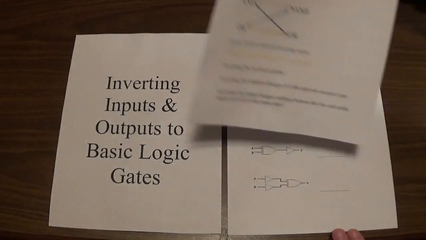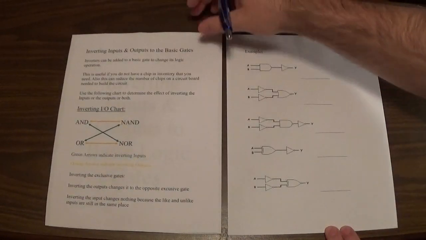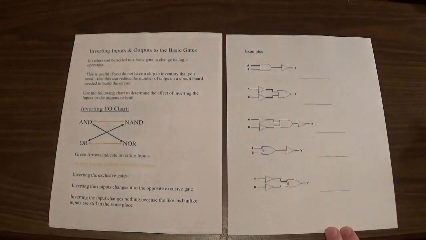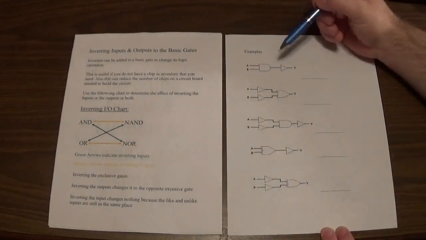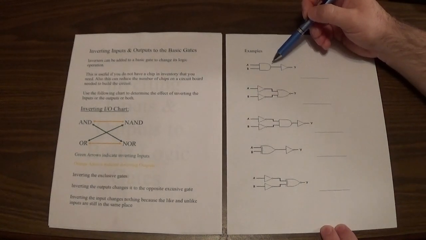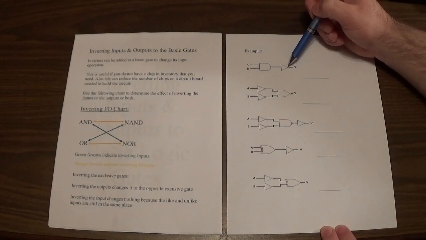All right, so we're going to look at a few examples here of doing that, either inverting the output or the inputs or both. So this is not all the possibilities, obviously, but this is just a few to give you some idea of how this works. All right, so the first one I have an AND gate with an inverted output.